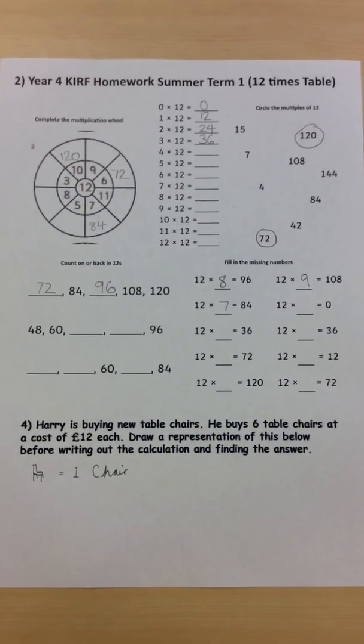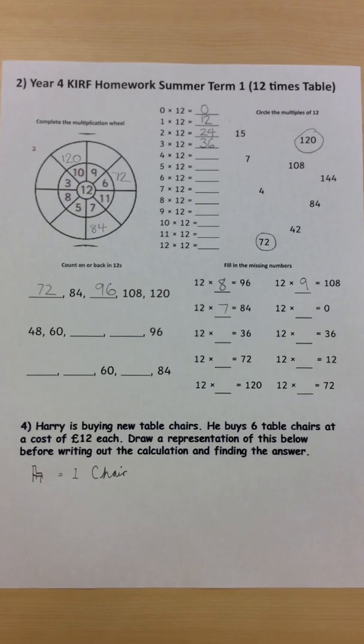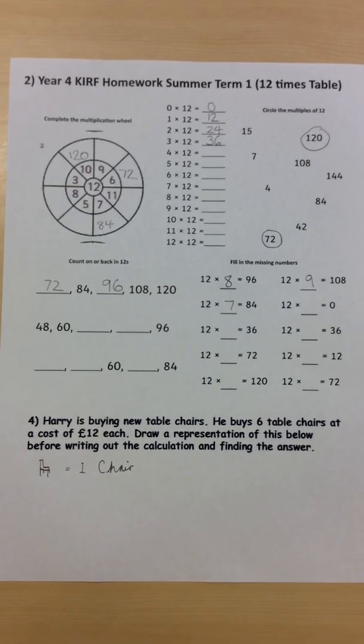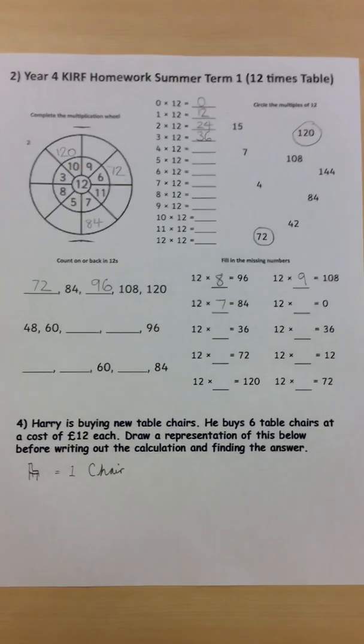As I've said in previous videos, the sheets will look very similar to this each and every week, but they will have slight differences. But this will give you an idea of what we're expecting.